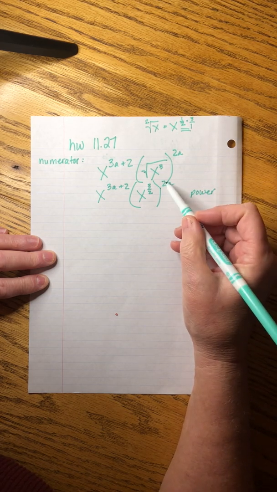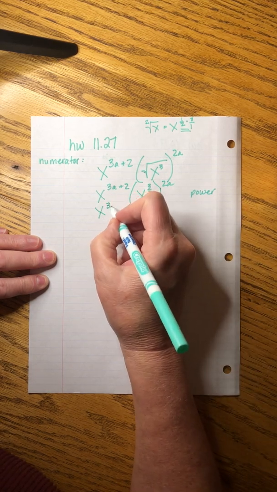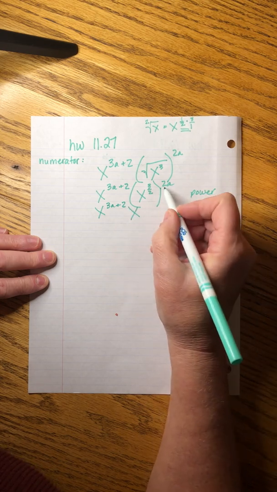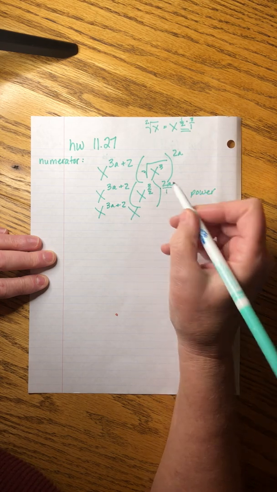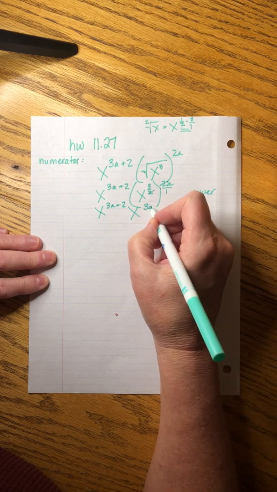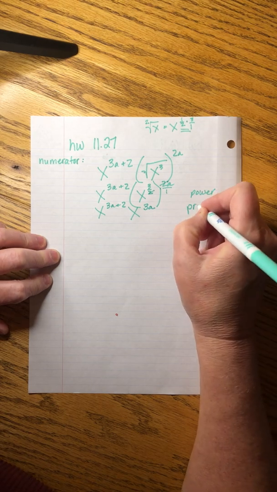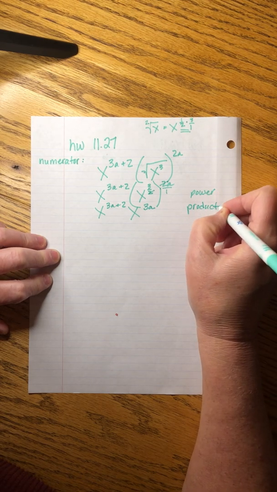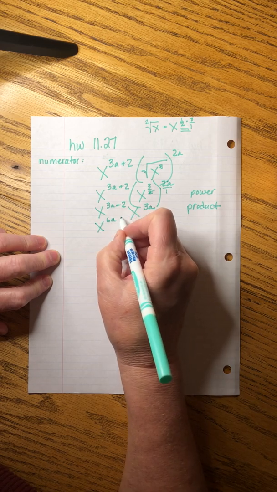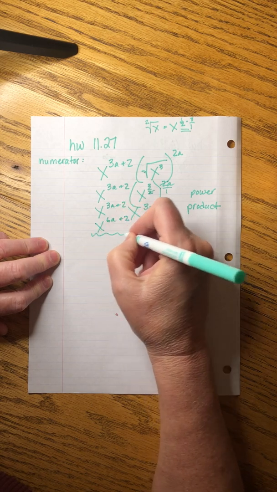to remove the parentheses. So again, x to the 3a plus 2, that's fine. And then we have x to the, and it'll be 2a over 1 times 3 over 2. The 2's will cancel, so it becomes x to the 3a. Now we can use the product rule to simplify one more time, and that will become x to the 6a plus 2. Okay, that is the simplified version of our numerator.